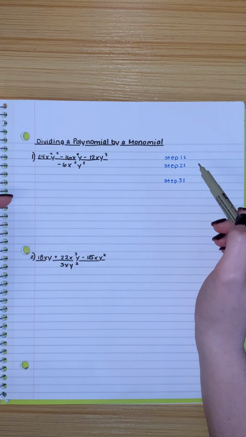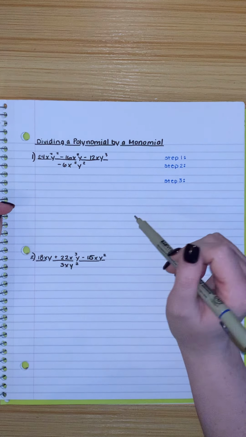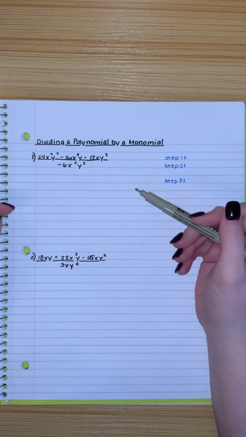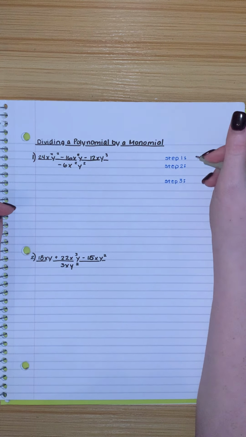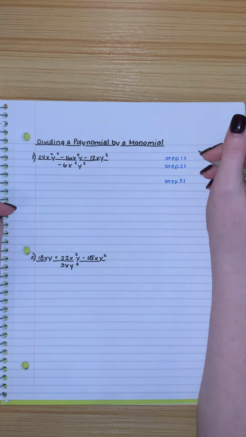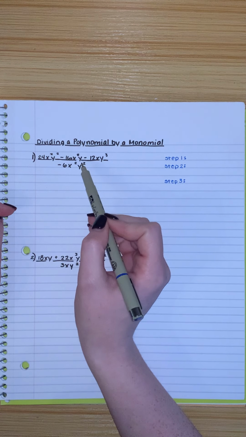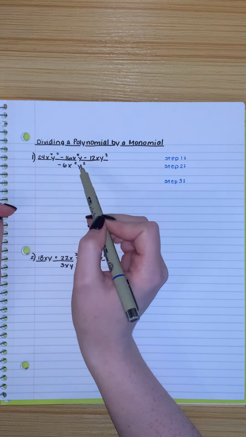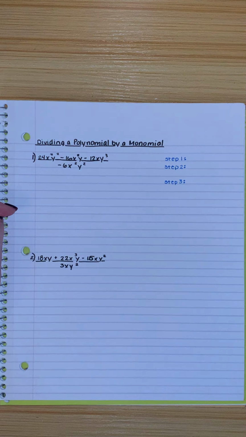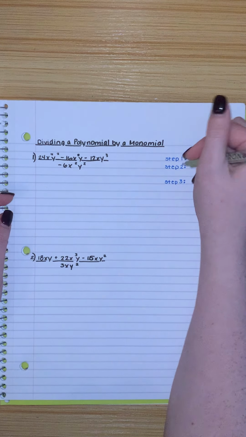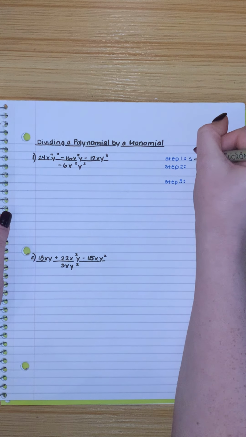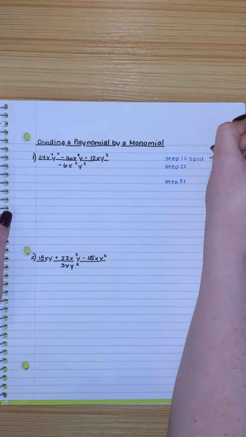I have two problems here, and basically the first step of how to divide a polynomial by monomial is to split the terms, all of the terms in the numerator as just one piece over the denominator. So that's the first step, is to split the terms.